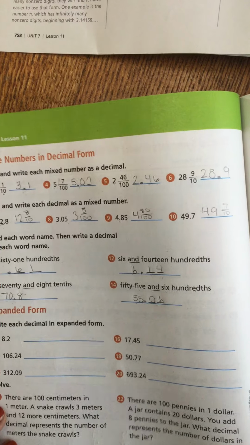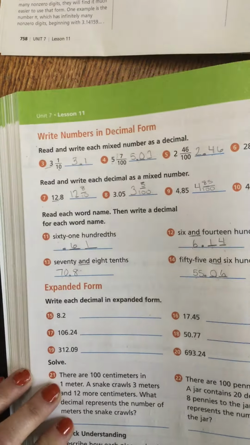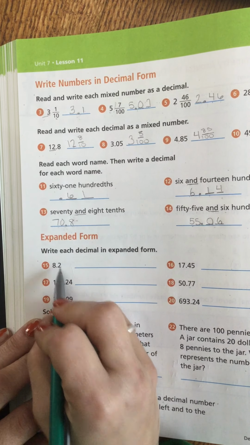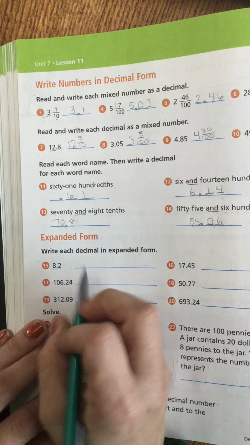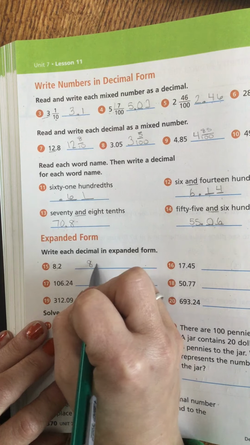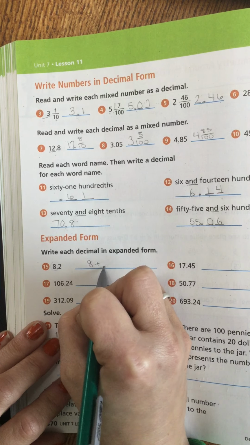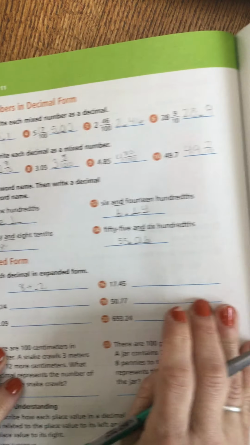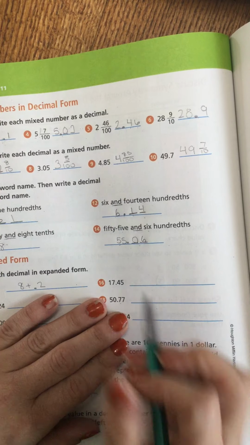So this is the what part? Oh, expanded form. So it wants it a little different. Okay, this makes me happy. I thought they wanted to write it all out. 8 and 2/10. So for this one, I would say, oh, this is a whole. So I'd write it 8 plus 2/10. So if I looked at 16, I got to break it all apart.